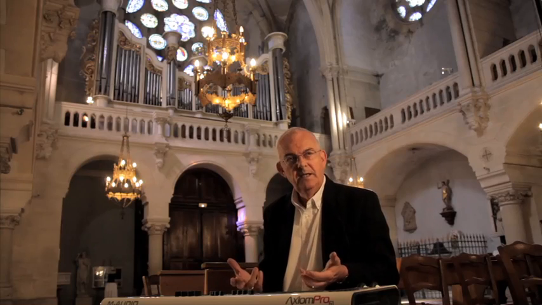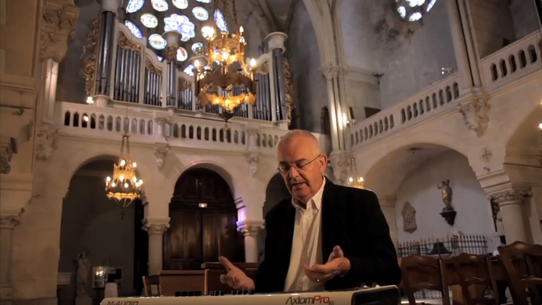So with this system, you can control both the registration and the keys dynamically. So it's an expressive and sensitive pipe organ.